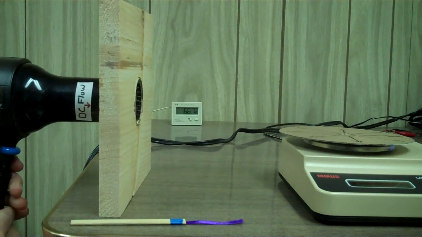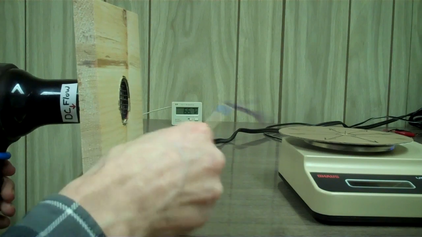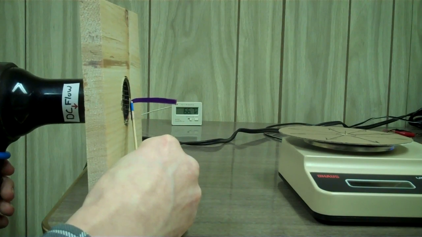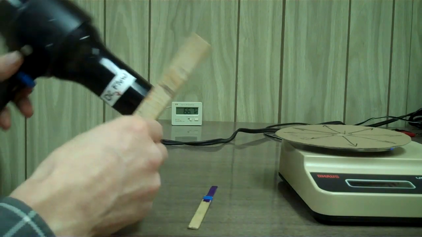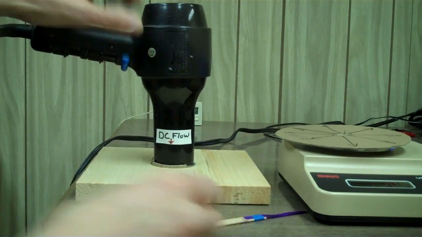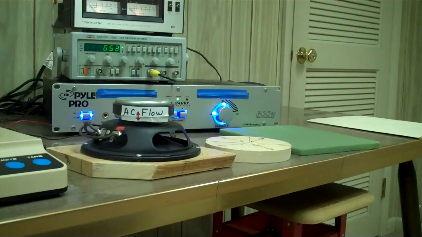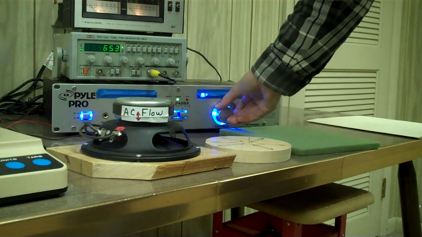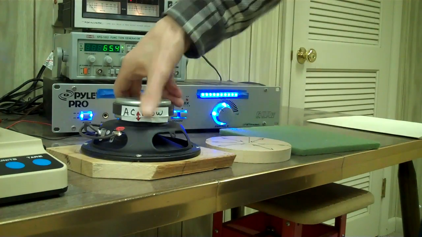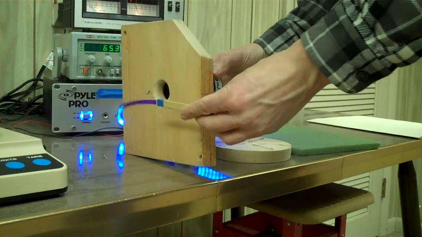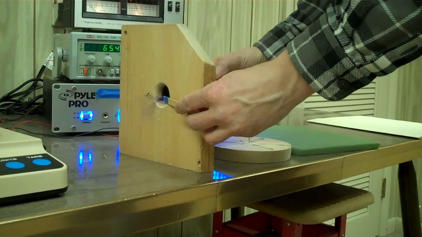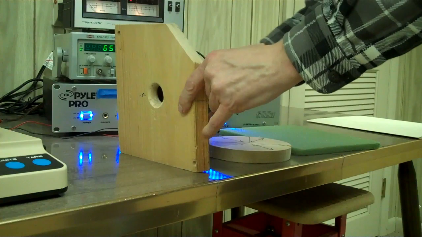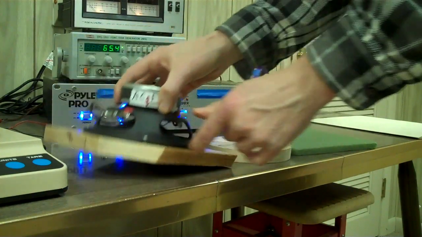When I turn on the fan, there's a clear outward flow. Whereas when we look at the loudspeaker, as I turn up the volume here and hold the ribbon in the port, you'll see it fluttering back and forth, indicating the inward and outward flow characteristic of alternating current.